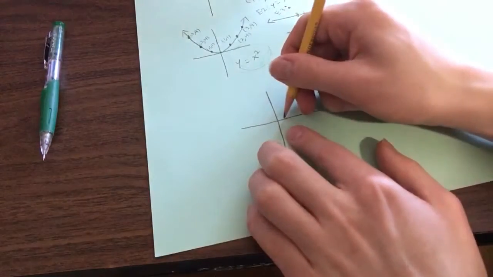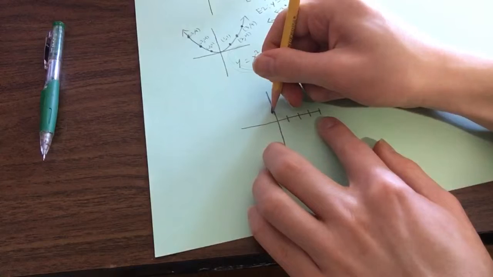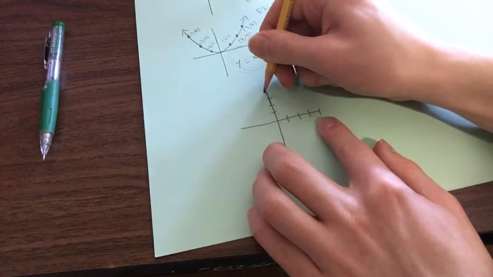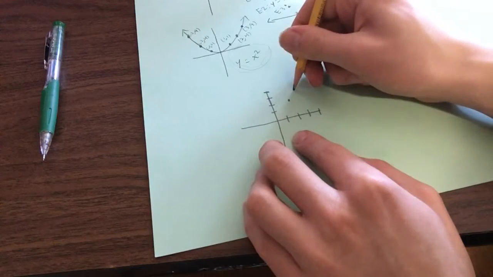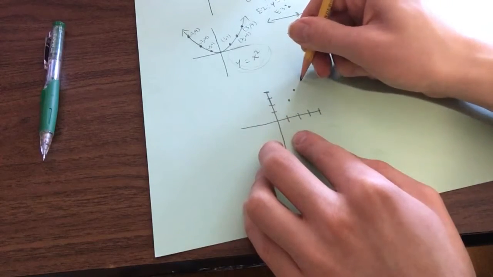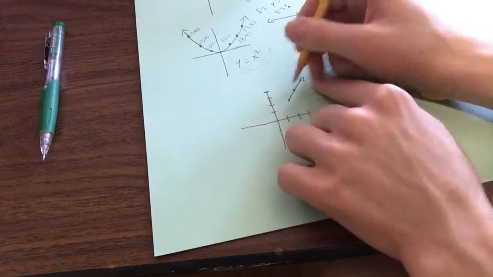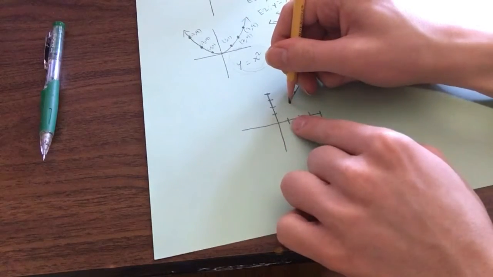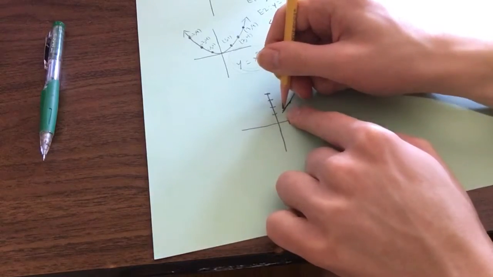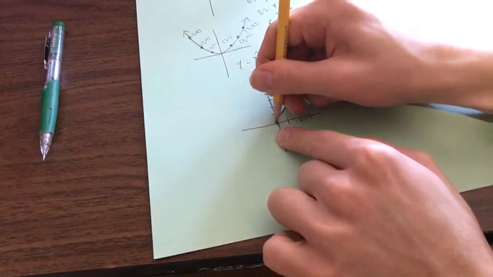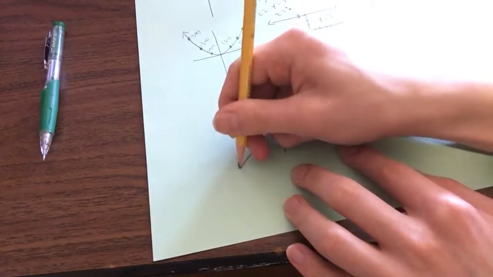So 2, 2, 3, 3, 4, 4, and it's a line going this way. I'm basically just going to draw backwards and see where the y-intercept is. That's 1, 1, and then it reaches 0, 0, and it goes down that way.